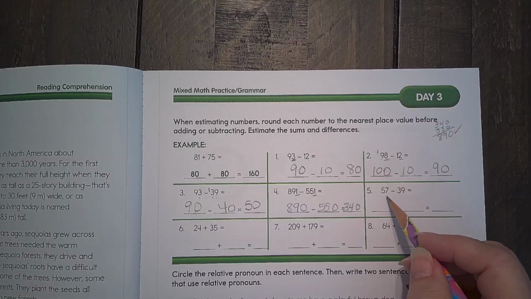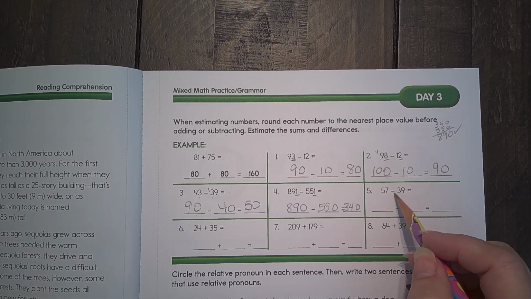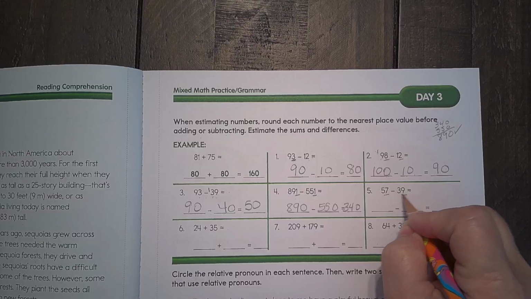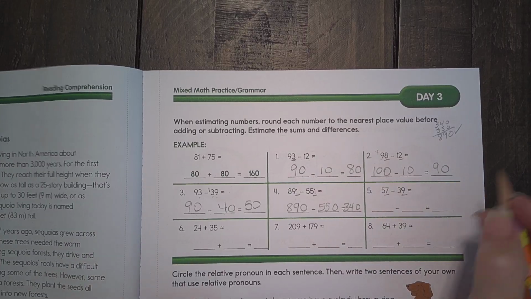So back to number 5. 57 minus 39. Is this 5 or more? Yes. Is this 5 or more? Yes. So both of them are going to go up.